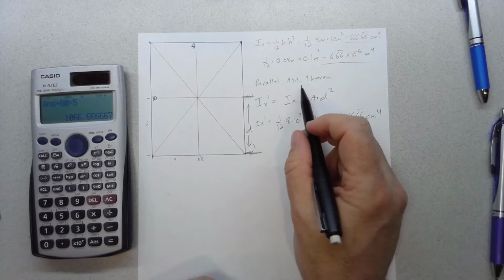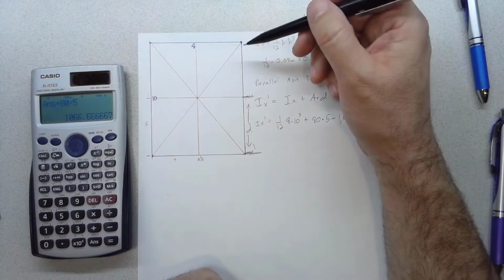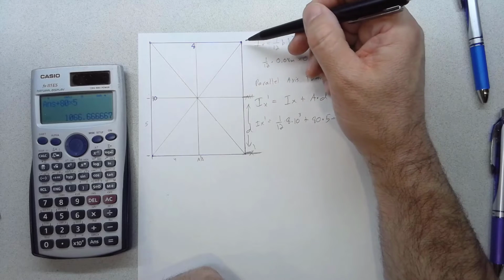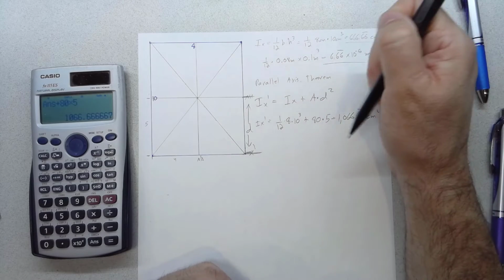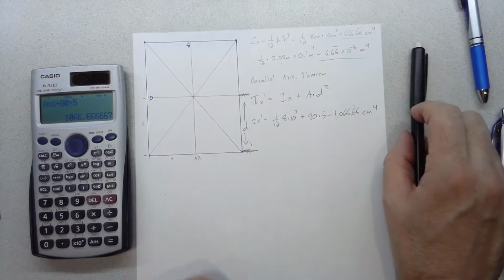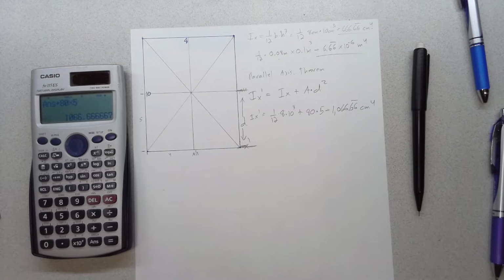So that's the parallel axis theorem. And there may be applications where you do it on a simple shape, but we're going to use it pretty much every time when we start looking at composite shapes. So let's do that next.